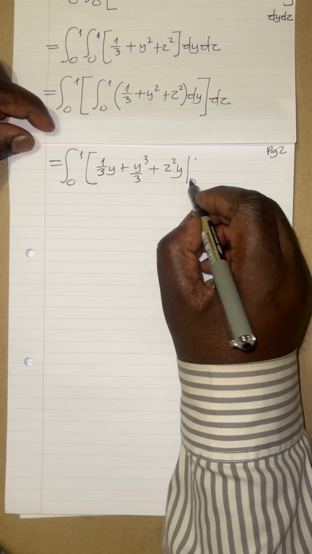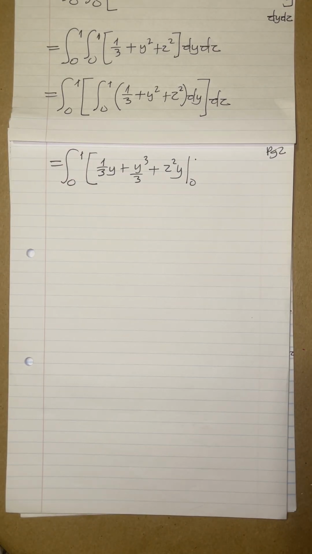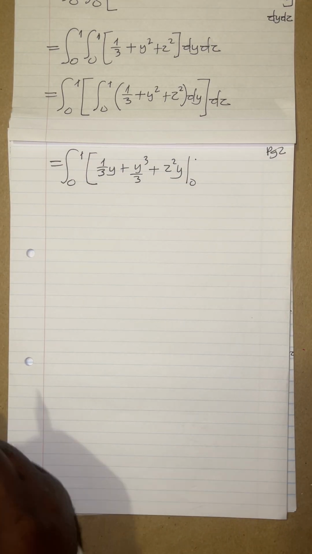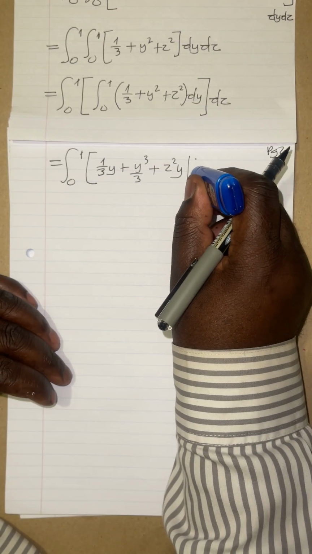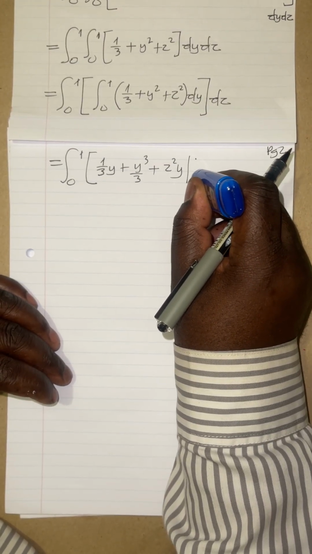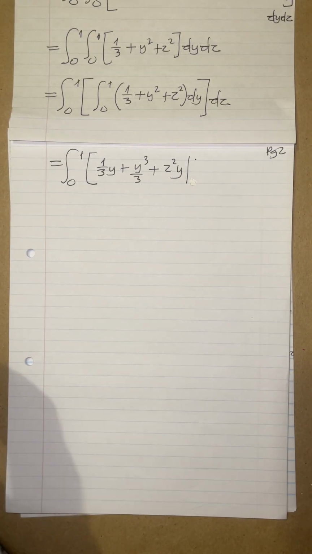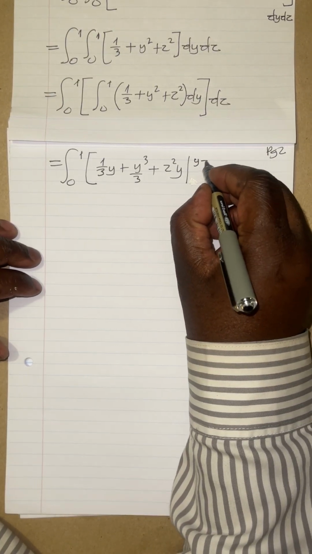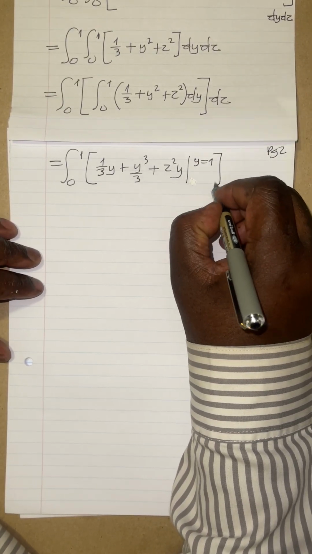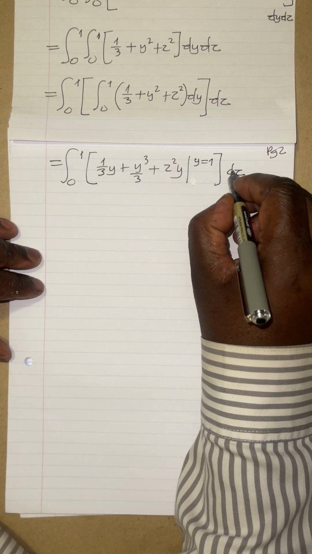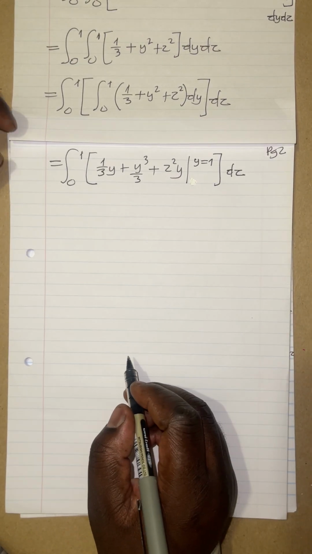I'm going to have to say y equals, because we have two variables there. We have z and y. So I'm going to have to say here y equals 0 up to y equals 1. I'm going to come and fix that, but let me just first of all write the upper limit there, y equals 1. And we can close and say the z outside. I'll come and fix that.